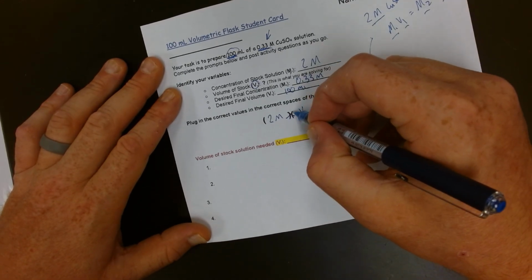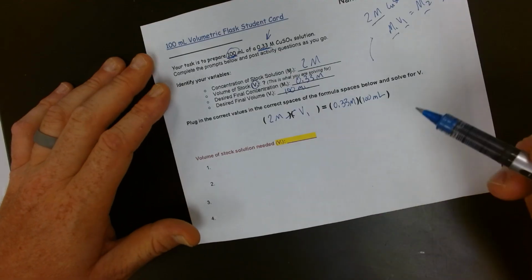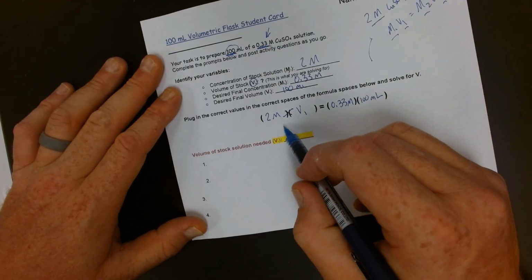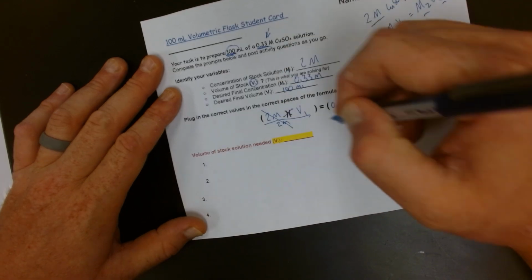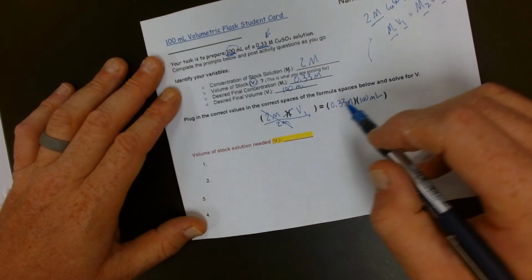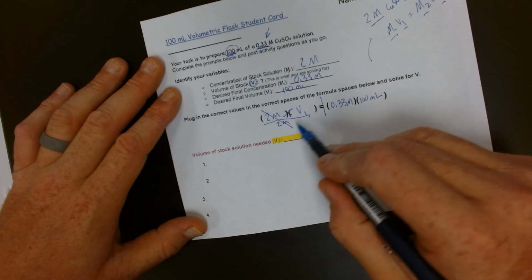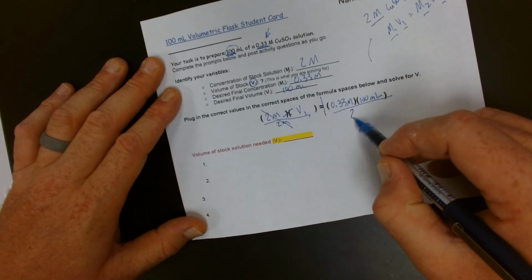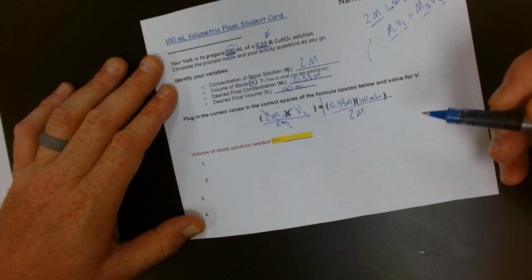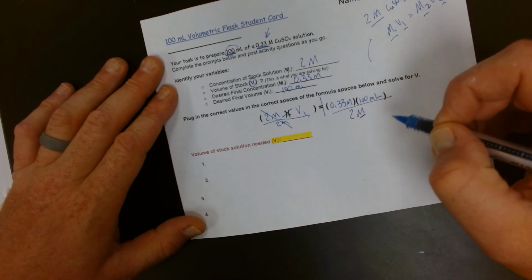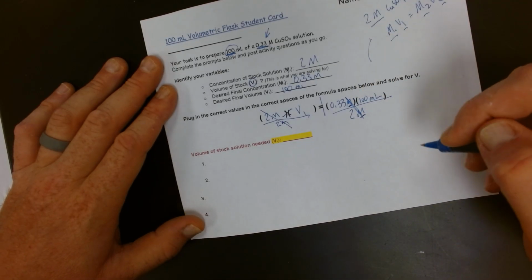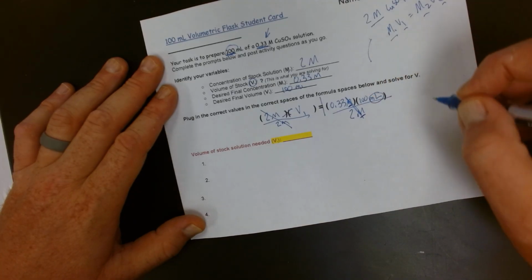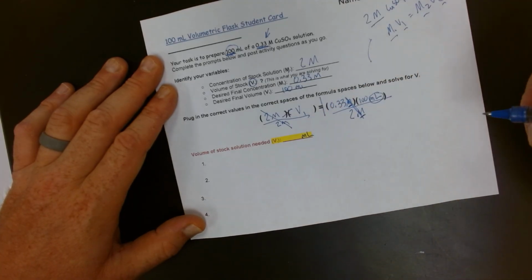There is multiplication occurring between these two, so we need to do the opposite action, which is to divide by 2 molar, and this cancels this out to 1. Whatever we do to one side of the equation, we must do to the other side as well. So we divide this by 2 molar as well. We have molarity on bottom and molarity on top, which cancels this unit out and tells us that our answer will be in milliliters.